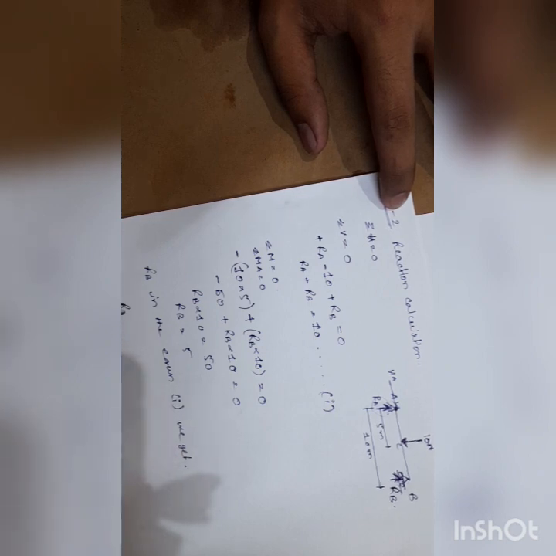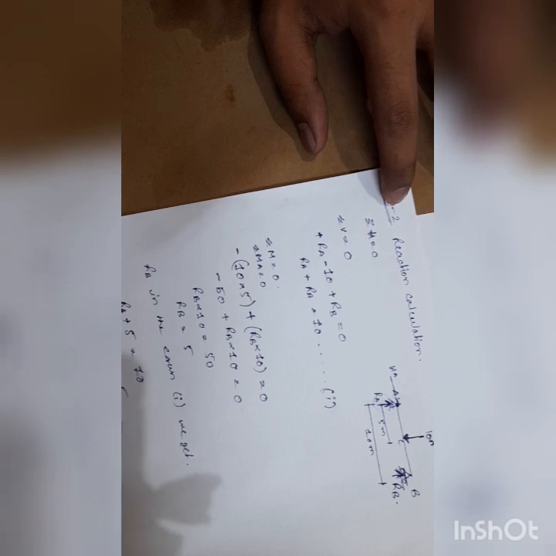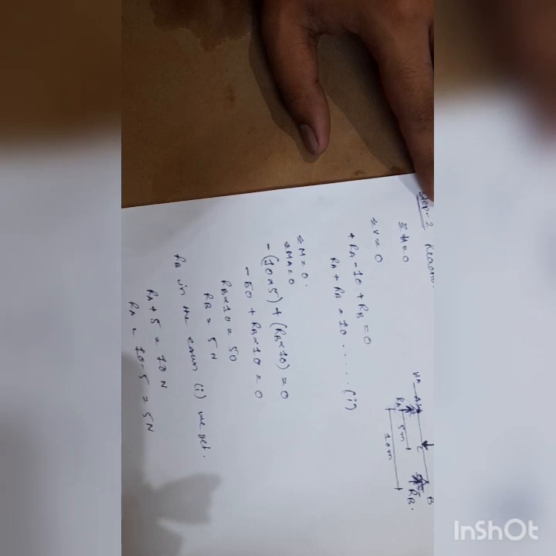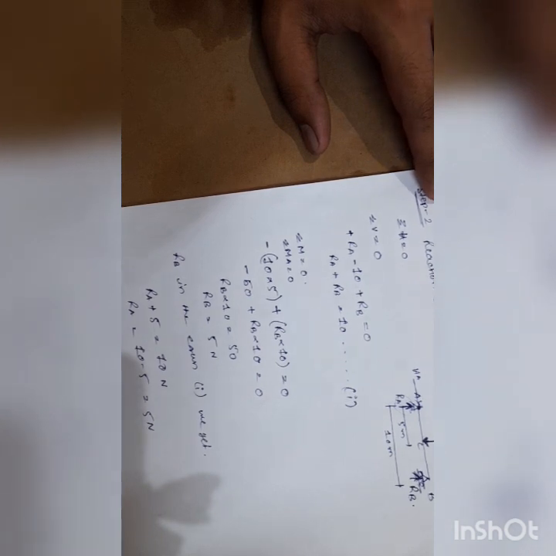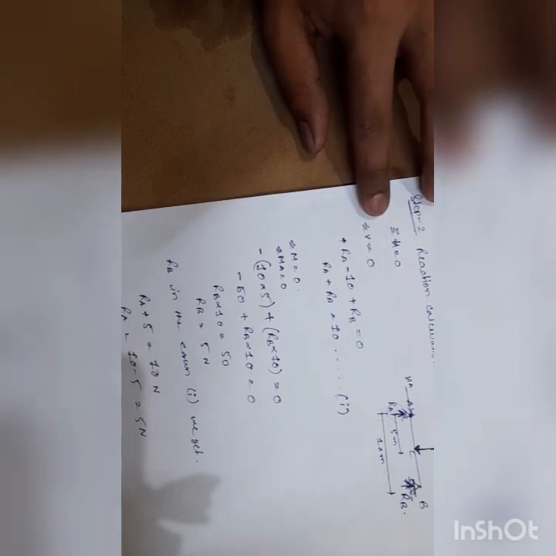So RA plus, in the place of RB we are putting 5, equals to 10. Now RA equals to 10 minus 5 equals to 5. All are in Newtons, so 5 Newton. We get RA equals to RB equals to 5 Newton, because RA and RB both values are the same.